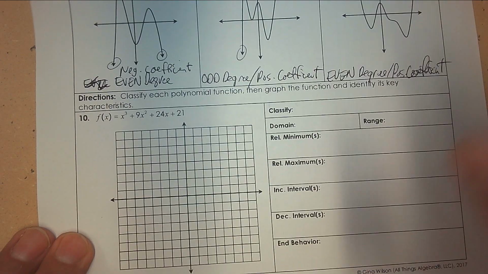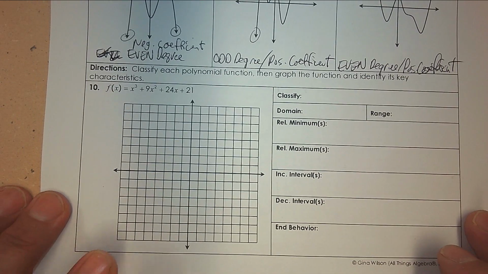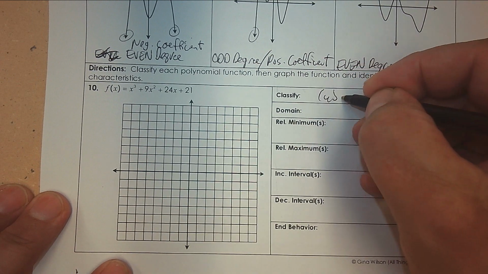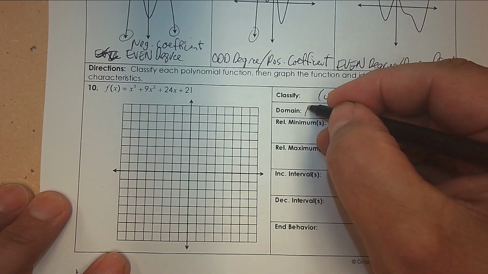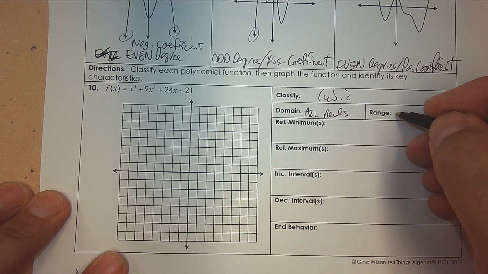Number 10. Type this into Desmos. Can you classify it? It's a cubic. The domain and the range will be all reals because it's an odd polynomial.